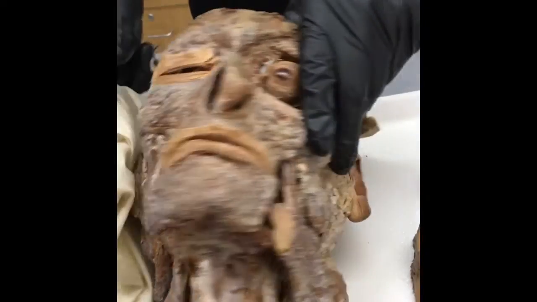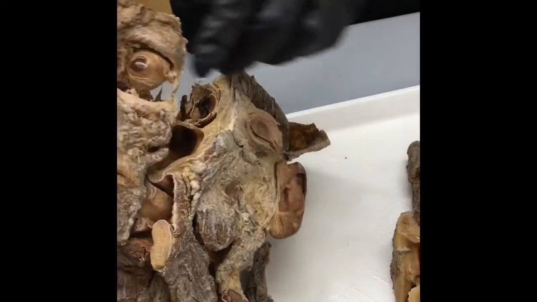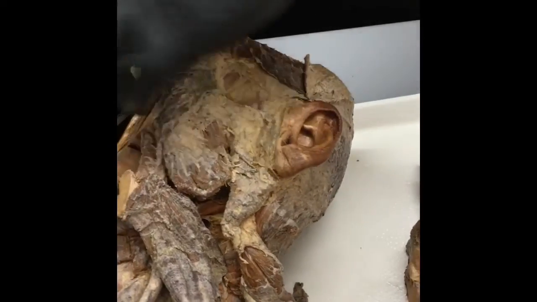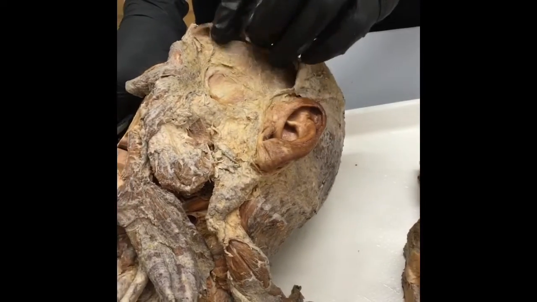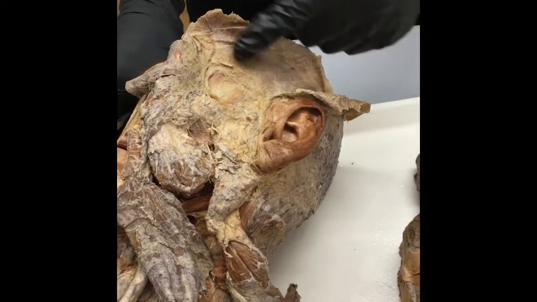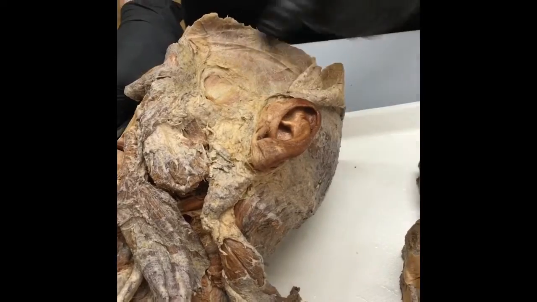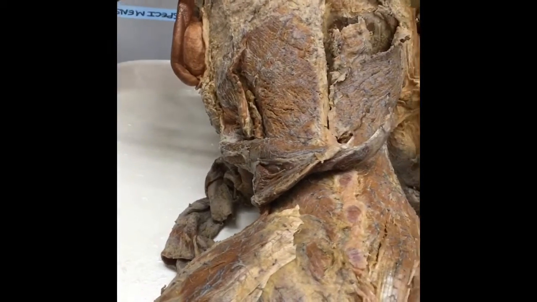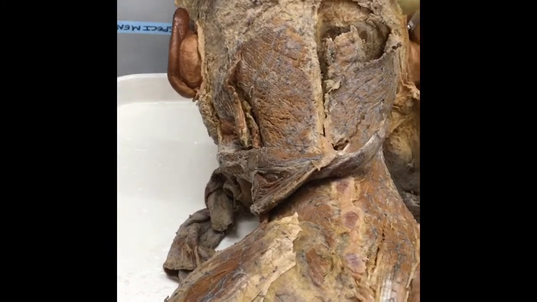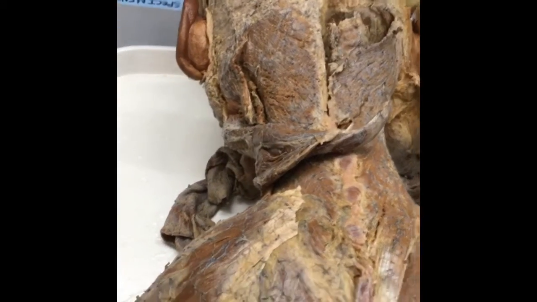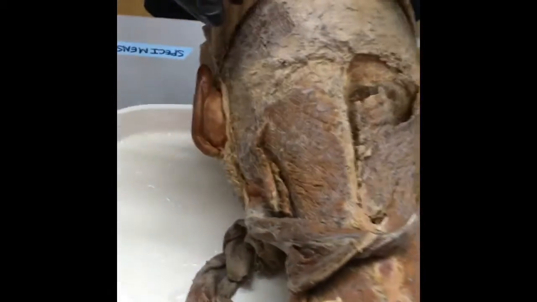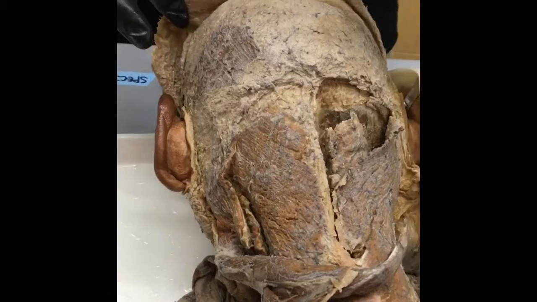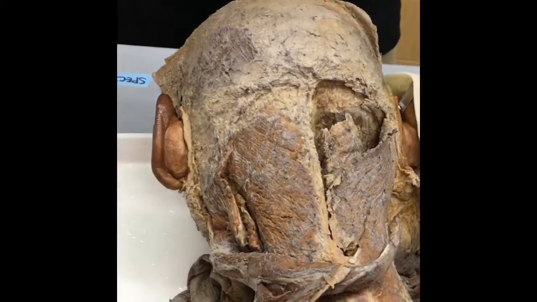Then over here on the side, we'll just pull this off. This is the temporal region. This is going to be our temporalis muscle. Here on the posterior side, we have our occipitalis muscles. You can see they're on these more lateral sides, and then extending up onto the head we have this big blanket sheath going up on top, and that's our galea aponeurotica. That's going to go across the whole top of the head.